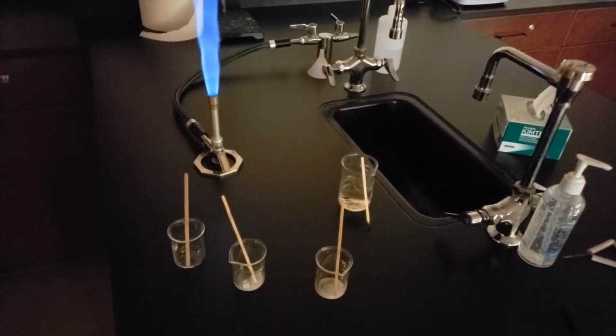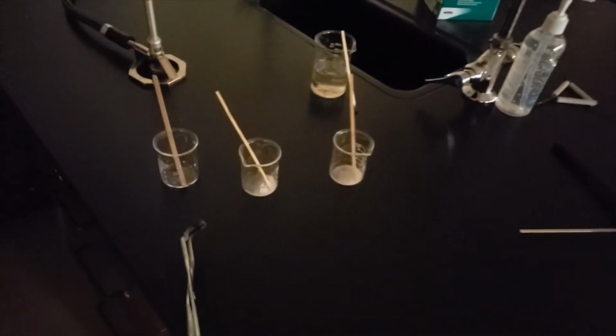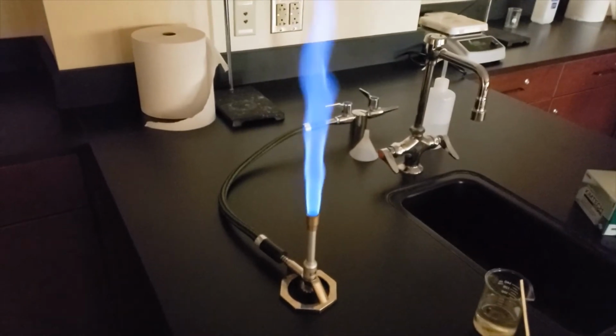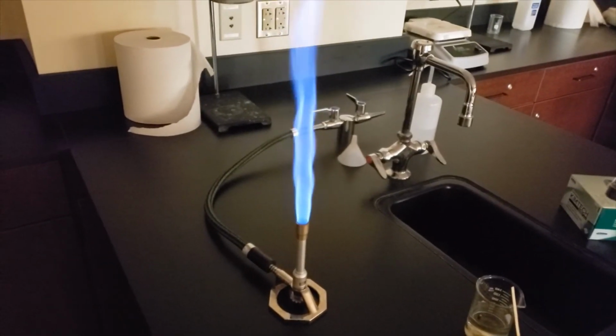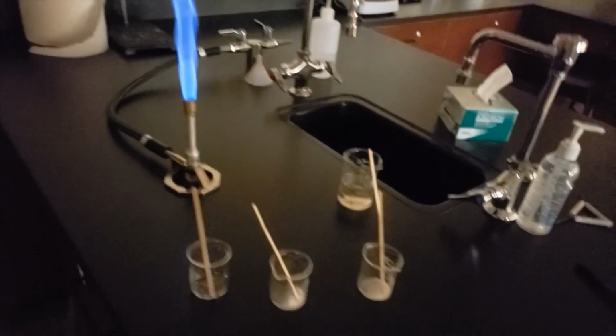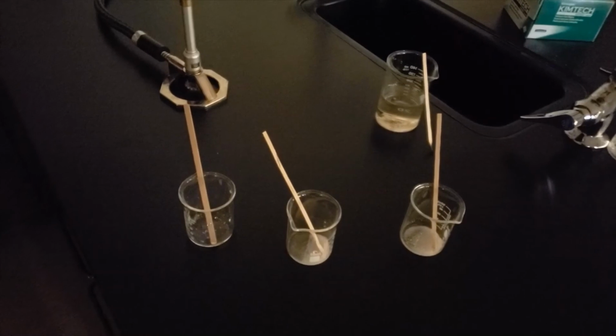So for our second part of the lab here, I have 3 unknown samples. Sample 1, sample 2, sample 3. I also have a very intense source of heat. You can see that bright blue flame of the Bunsen burner. We're going to use that to ignite and excite the electrons of these samples, and we're going to try to use the colors that we see to identify them.